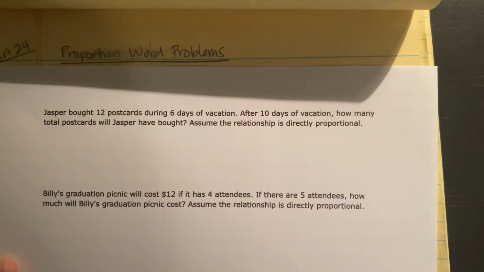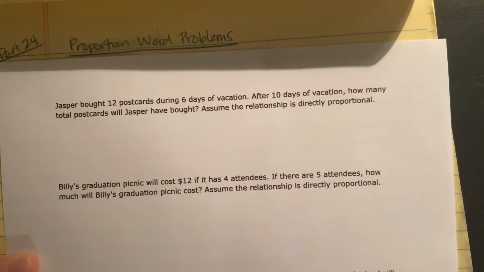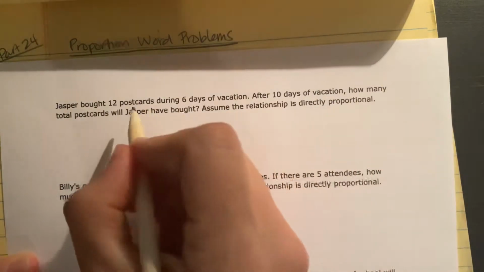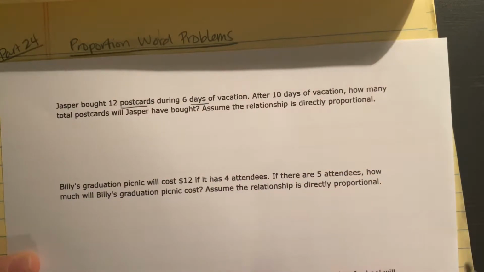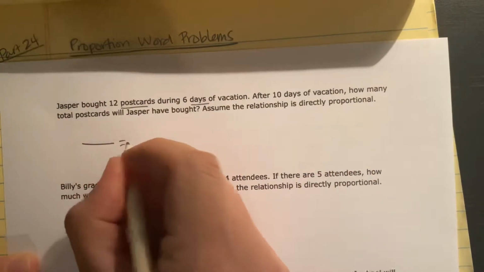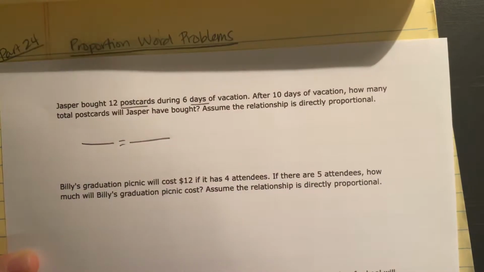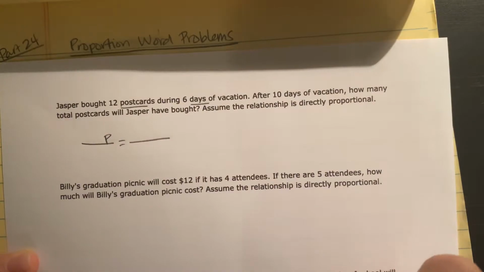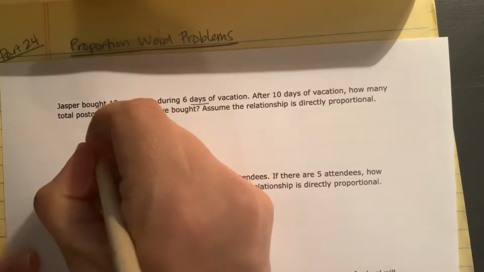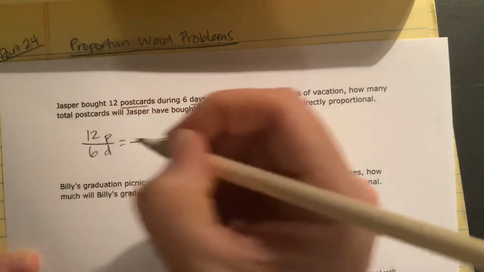Go ahead and on your own pause the video and see if you can figure out two groups and set up your proportion. Okay, so in this problem, our groups are postcards and days of vacation. So I'm going to go ahead and draw my lines, setting up my proportion. My groups are postcards, so I'm just going to do P for postcards and D for days. So I have 12 postcards for 6 days of vacation.